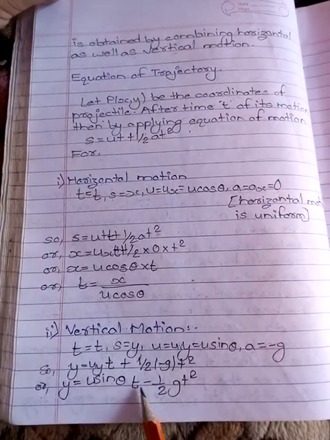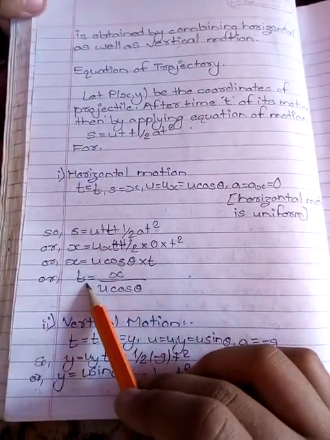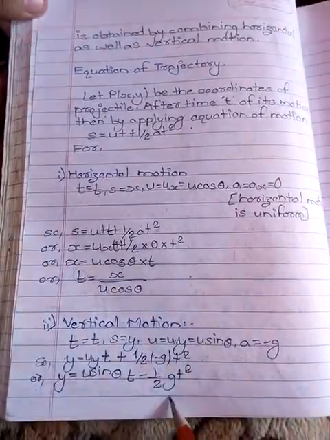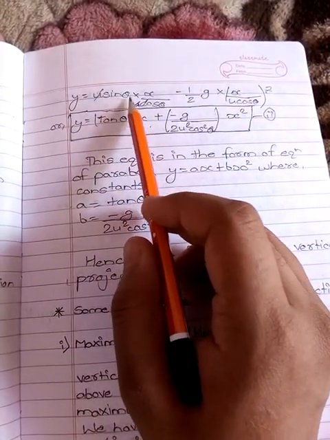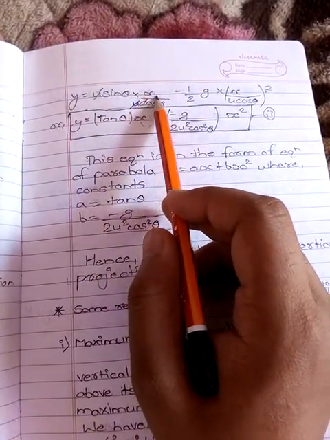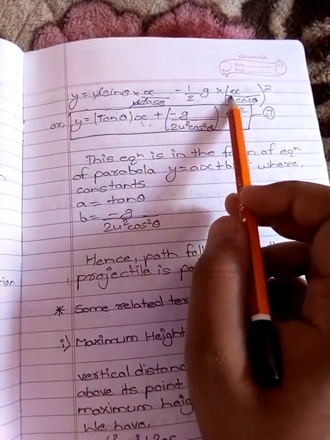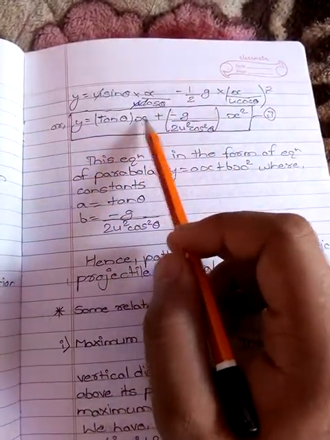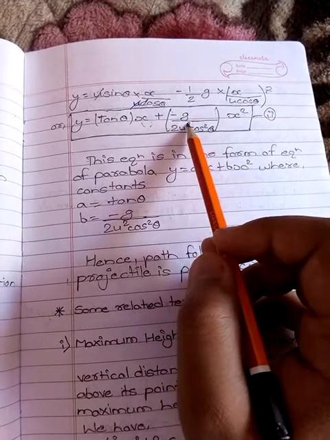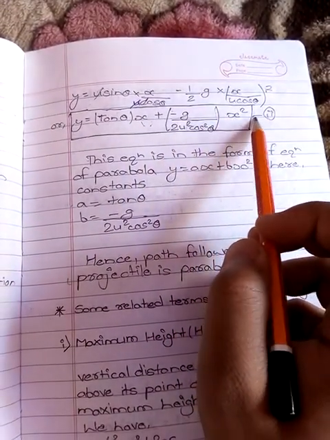y is equal to u sin theta t minus half g t square. Now, as we have got the value of t, we will put this value of t into these components. So we get y is equal to u sin theta, and previously here was t, so we put the value of t, x by u cos theta, which we got from the horizontal motion, and here too we put the value of t. By putting the value of t we get y is equal to tan theta x plus bracket minus g upon 2u square cos square theta x square. So this is our equation 2.